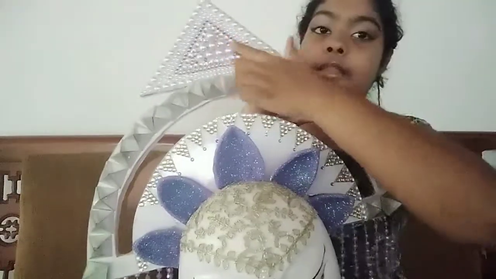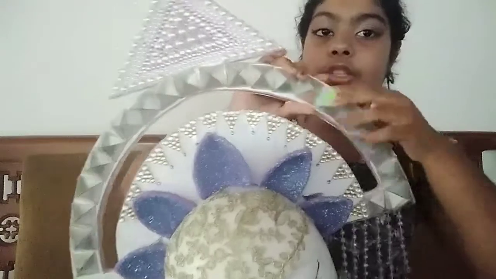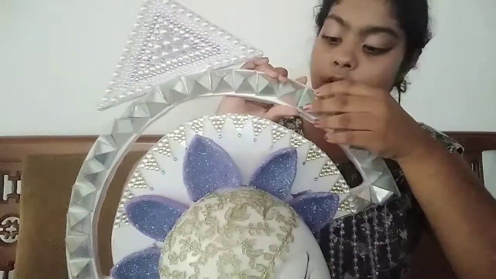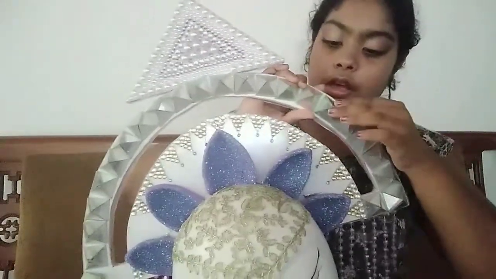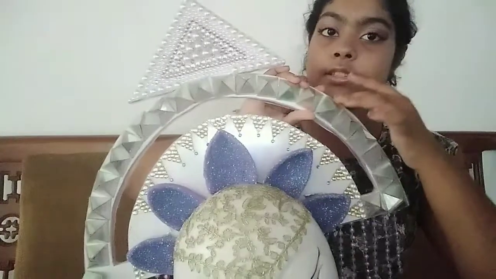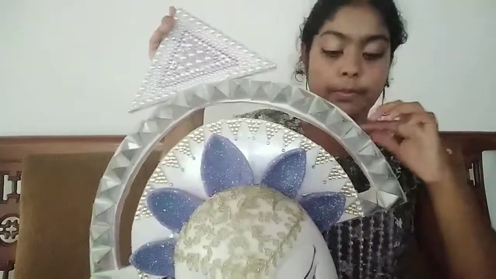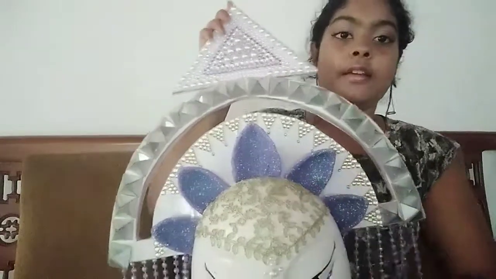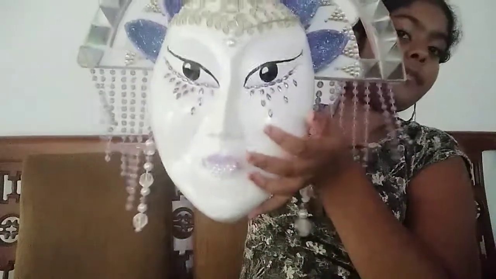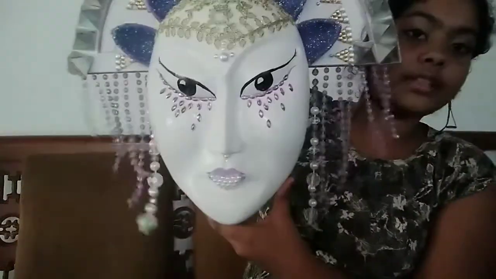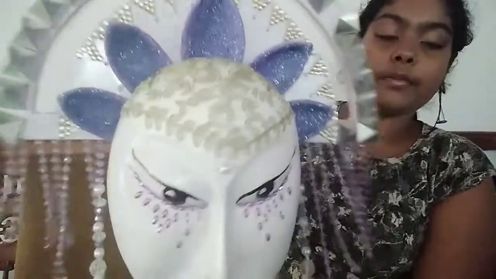So this is how I did the beading, the holographic texture. I used CDs to do this. So I used wood as the base for both the headpiece and the face over here. So this is how it looks. It came up quite well.